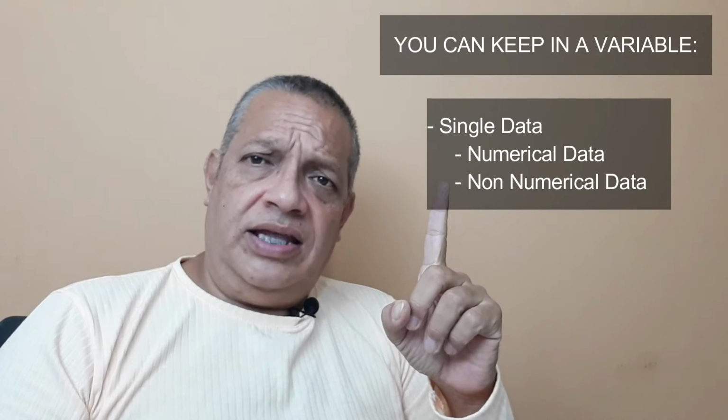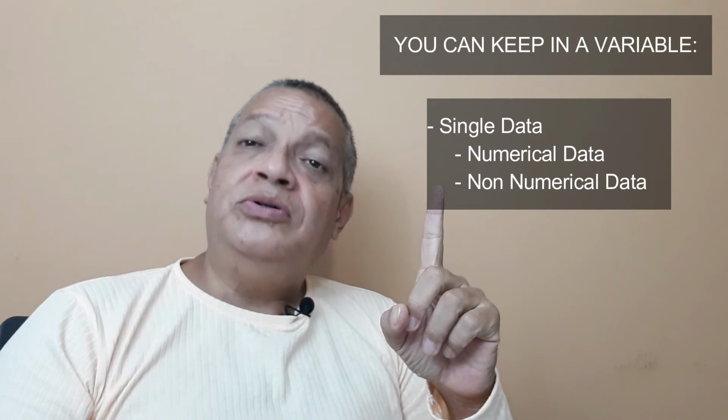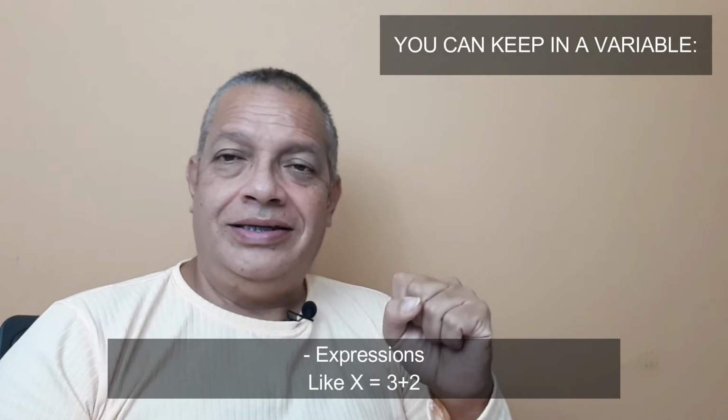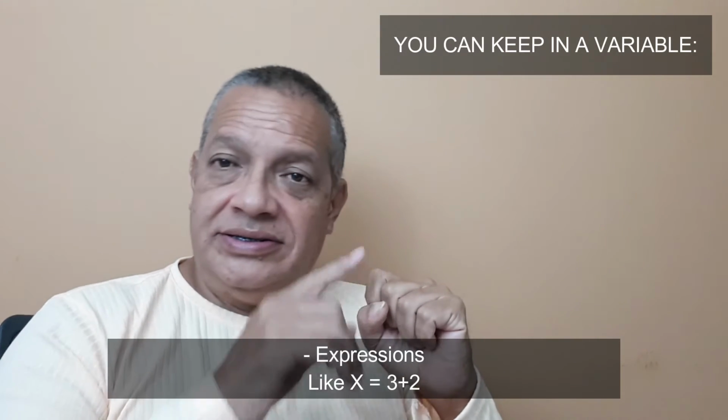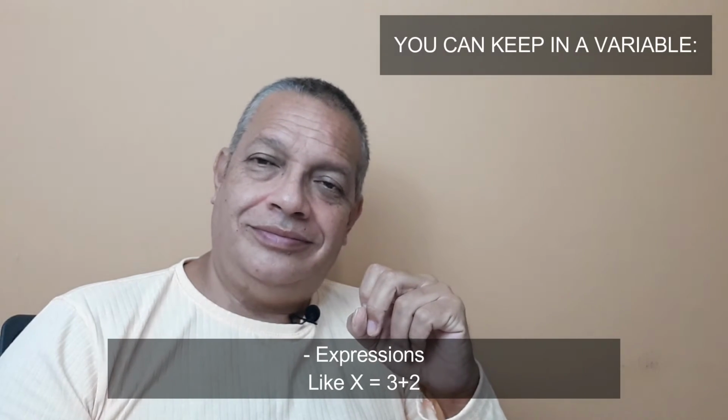Very easy. What can you keep in a variable? You can keep in a variable single data, numeric data, alphabetic data. You can keep expressions like variable x equal 3 plus 2. So what does the computer do? It solves 3 plus 2 is 5 and keeps 5 in the variable you name as x. Okay?